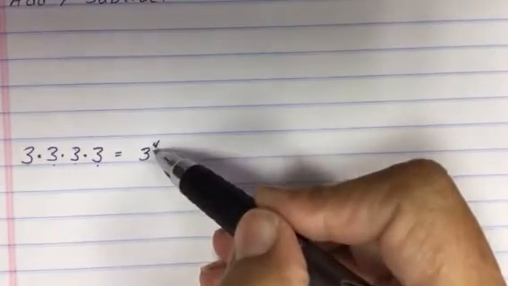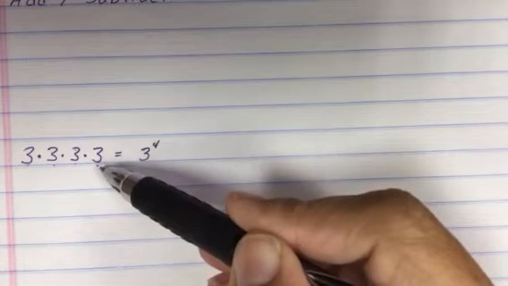Because we're multiplying 3 times itself 4 times, we can write it 3 to the 4th or 4th power. That 4 means multiplying 3 by itself 4 times. But this is an exponent, also known as a power.